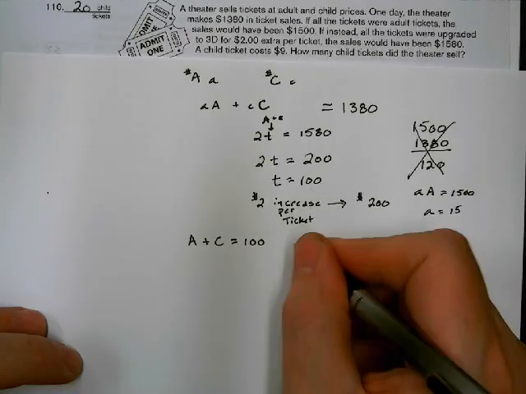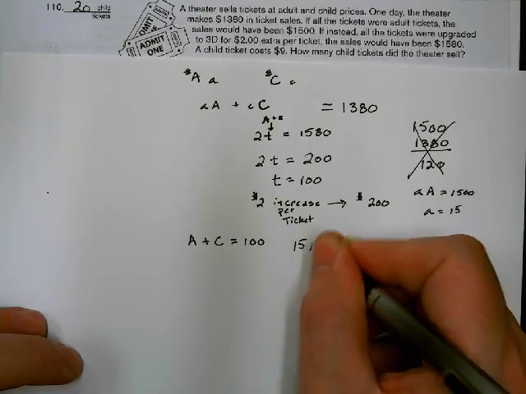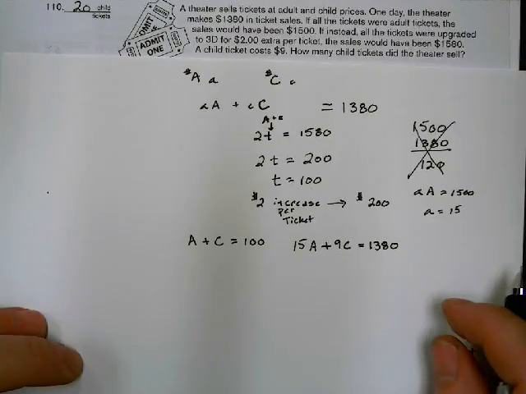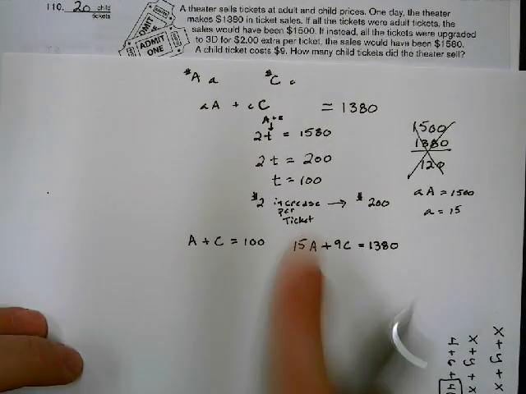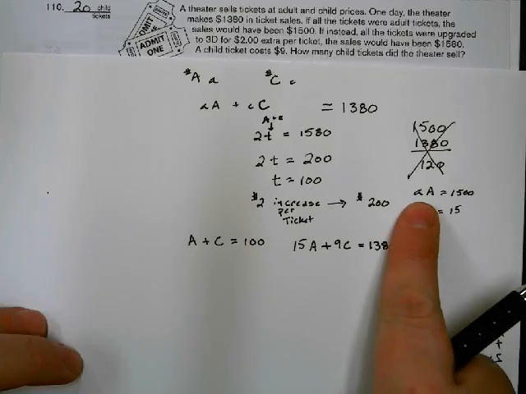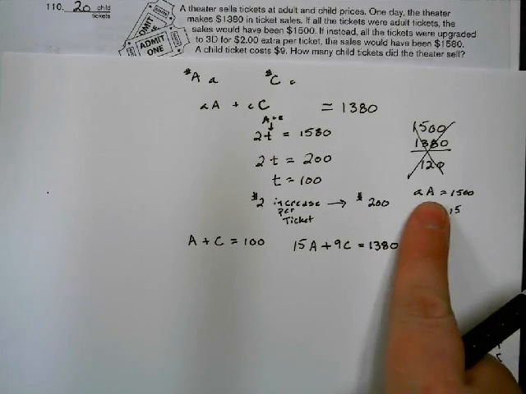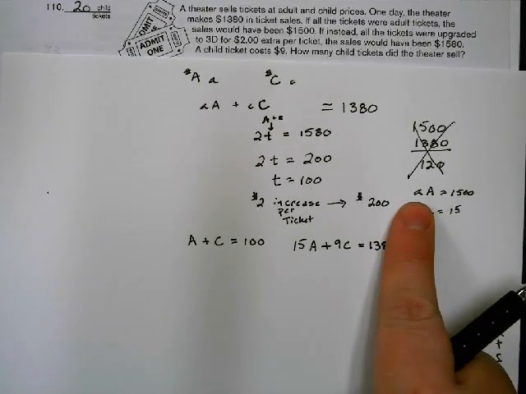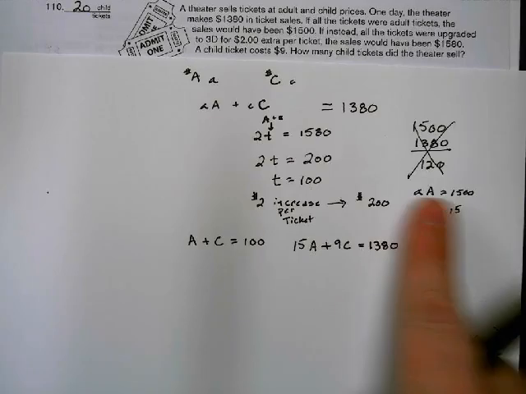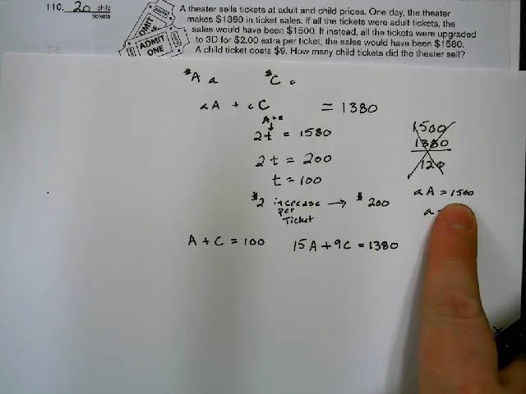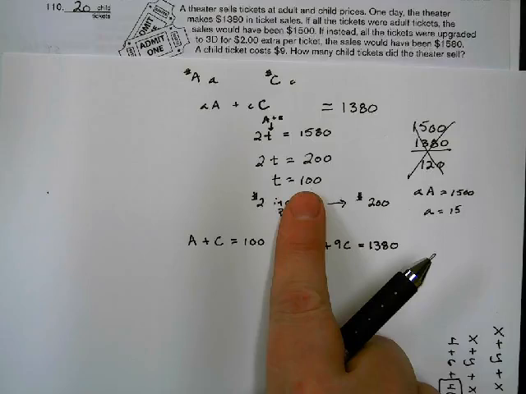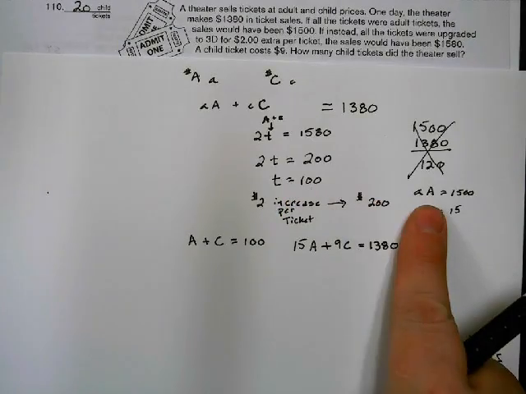Because all of the adults times the adult ticket price, that would have been $1,500. I know that there were 100 tickets sold. So now I know that the adult price is $15 per ticket. They told me the children's price was $9 per ticket. I now have a system of equations.